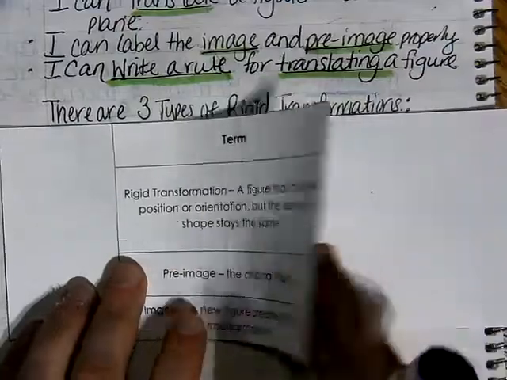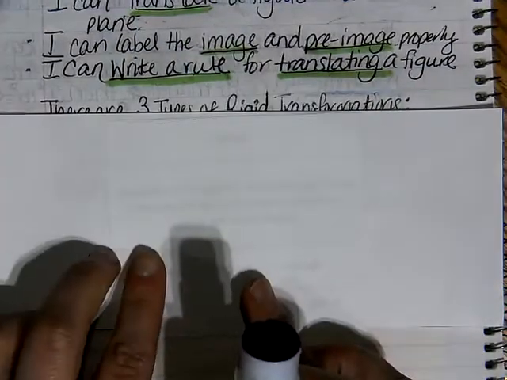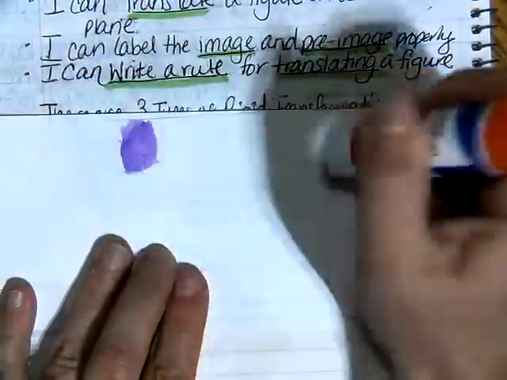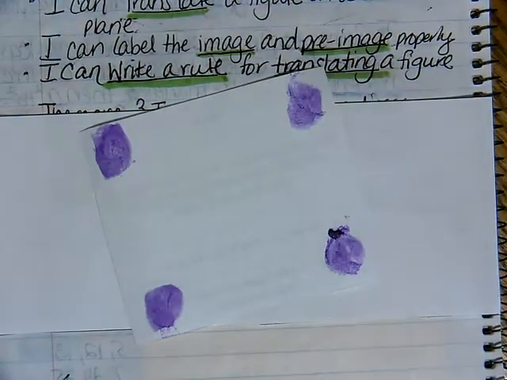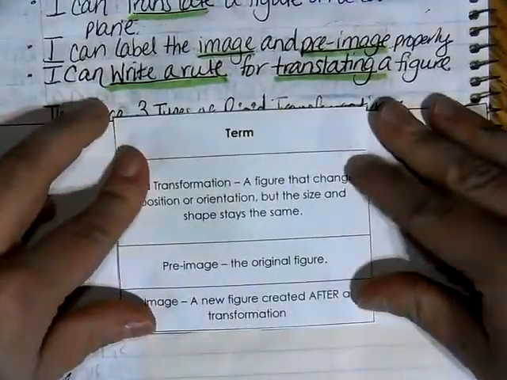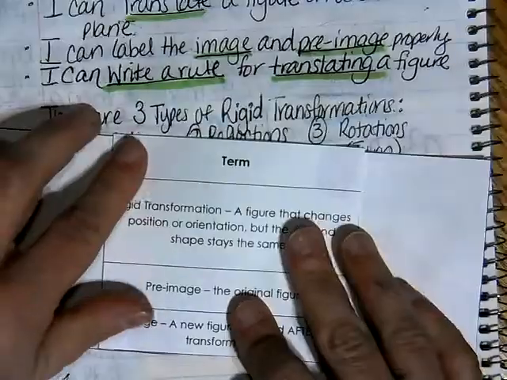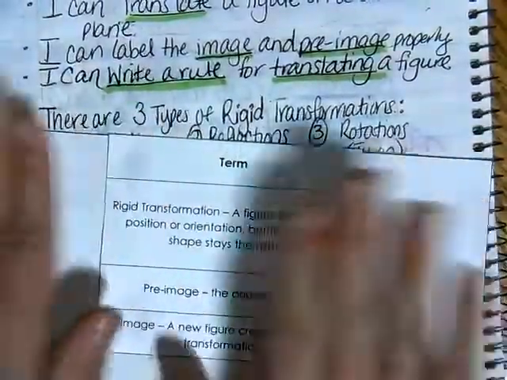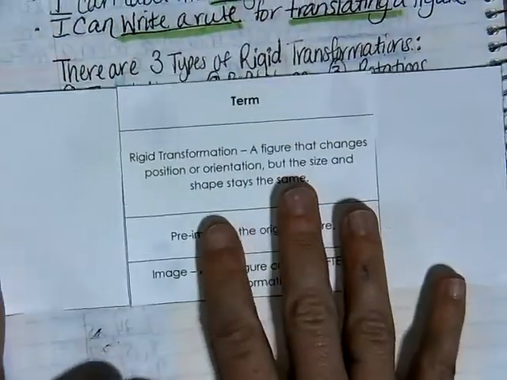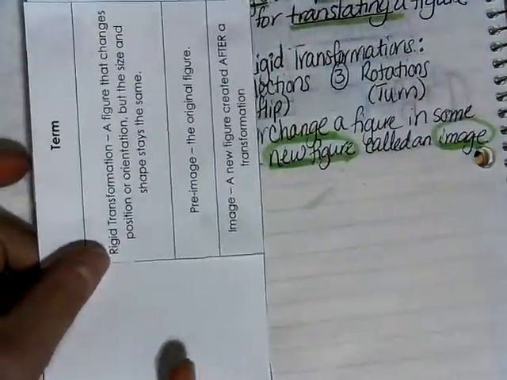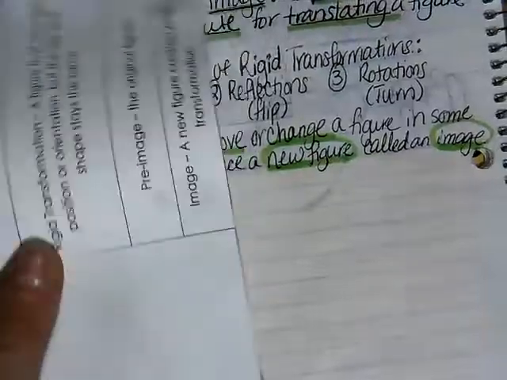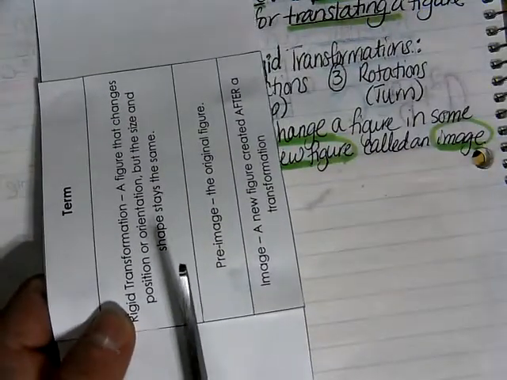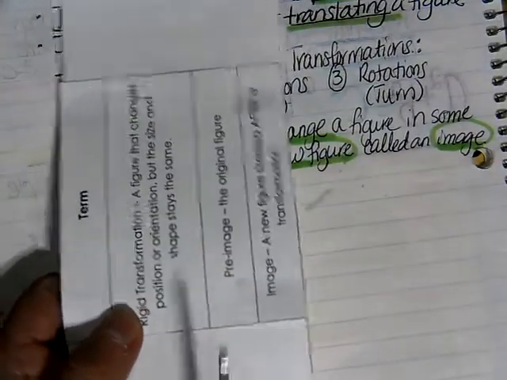I would like you to please go ahead and paste our terms box into the center of this rectangle to the very best of your ability. Next, I would like you to please go ahead and cut all the way to the line, so that we have some tabs.